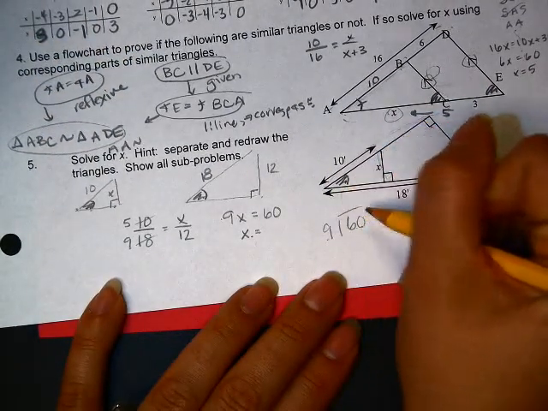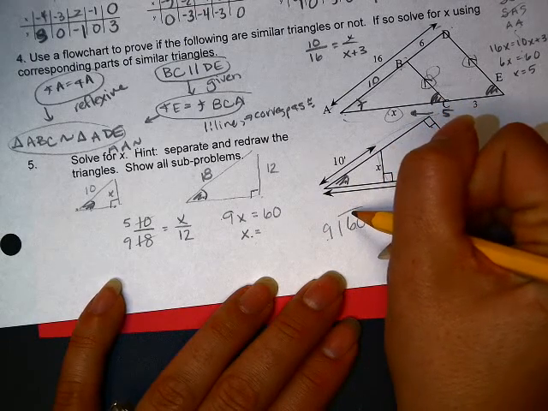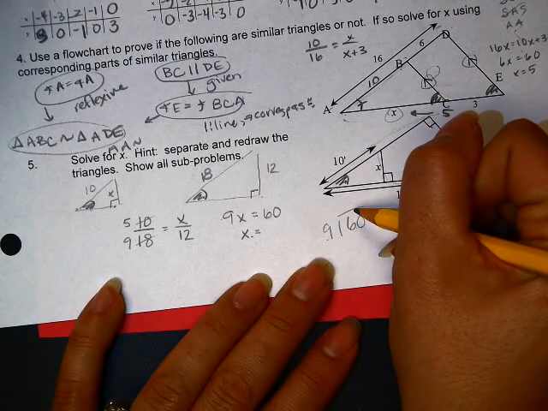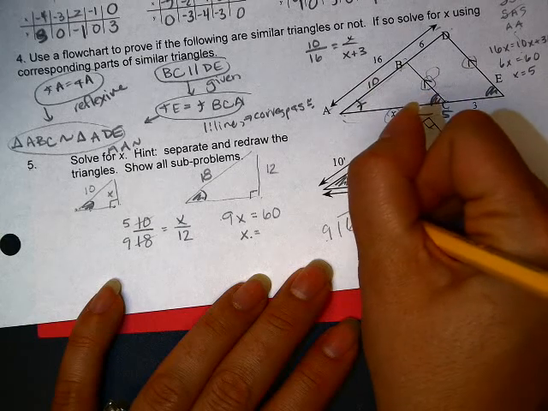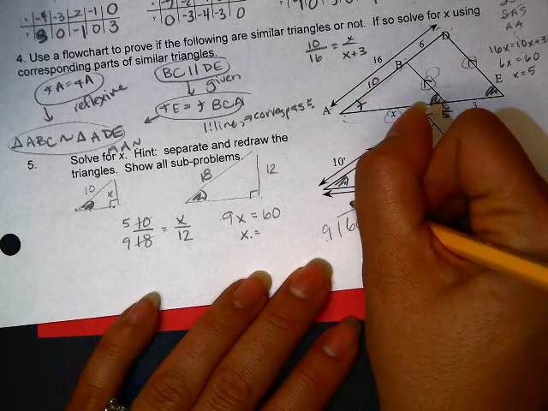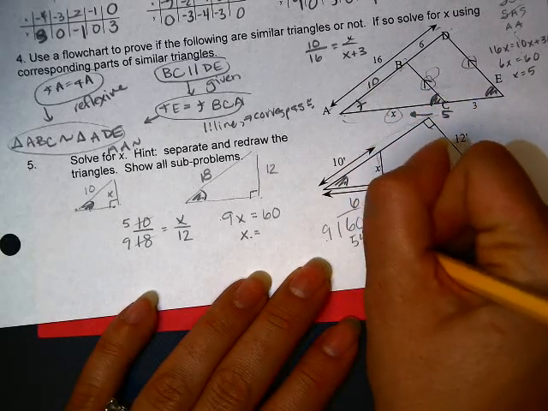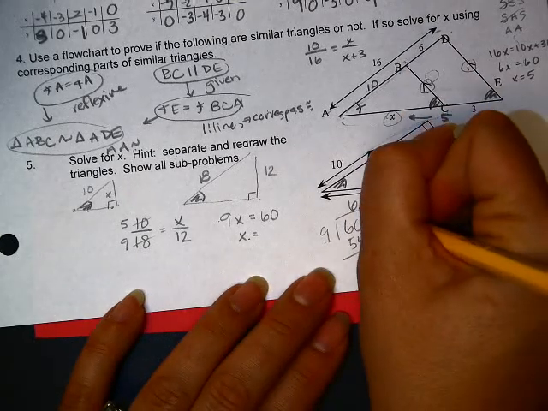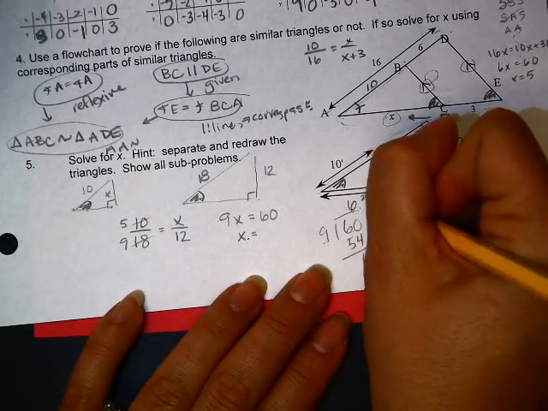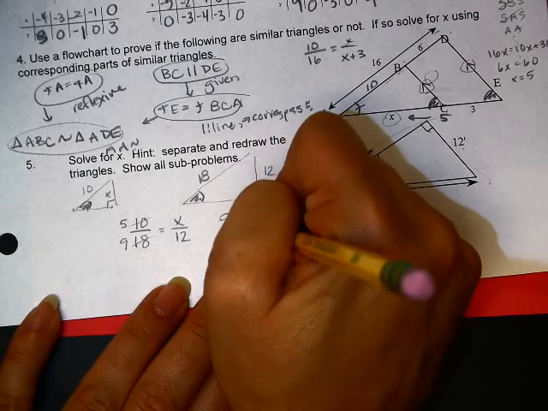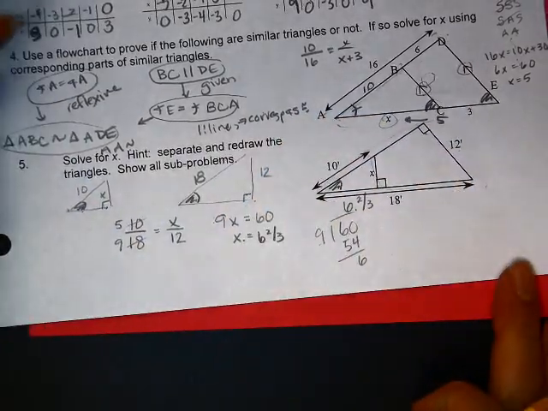I don't know. Oh, 9 times 5, 9 times 6, 9 times 6 is 54. So 6 2/3 is equal to x.